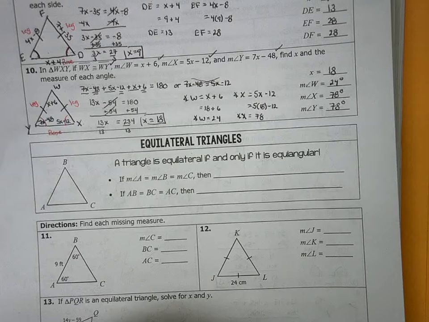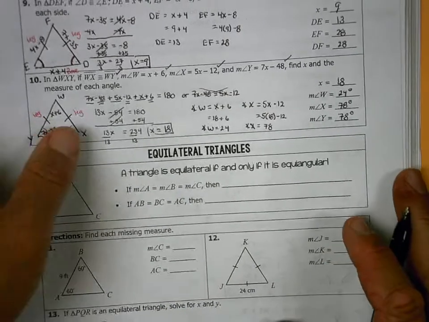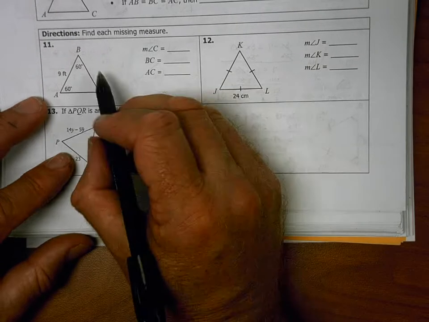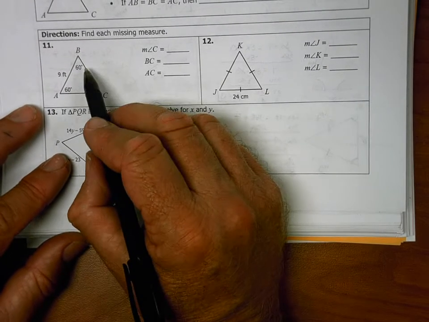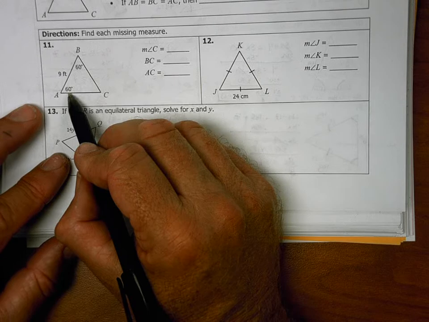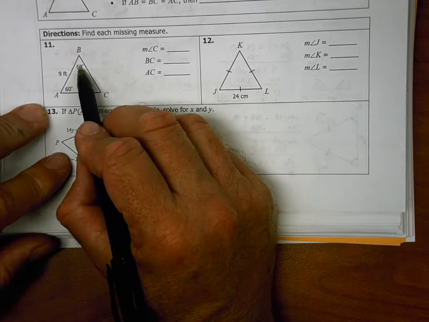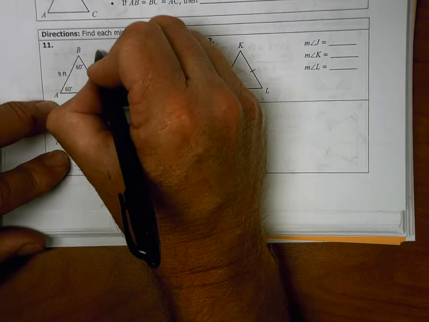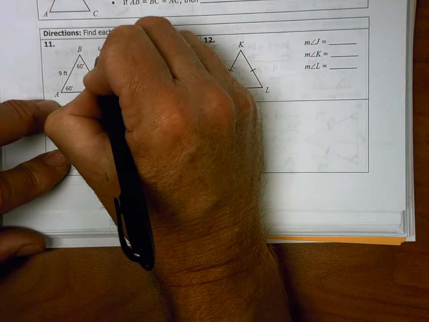Okay, moving on, number 11. In number 11, we're going to find the measure of each missing angle. If you notice that angle A is 60, angle B is 60, so what would angle C be? Well, angle C would have to be, let's do the math, 60 plus 60 is 120.